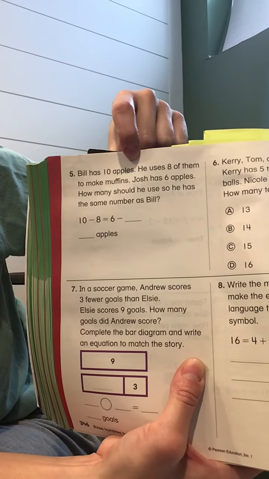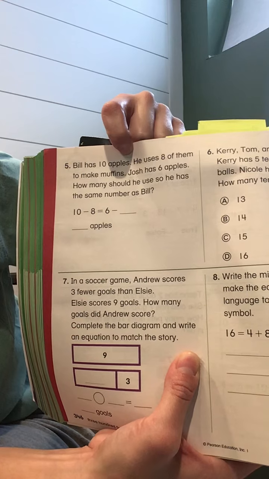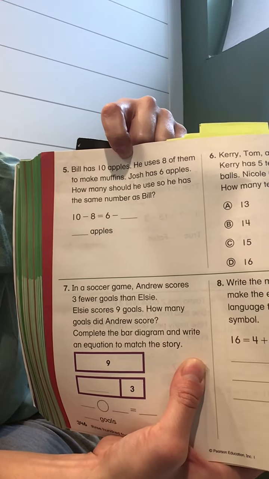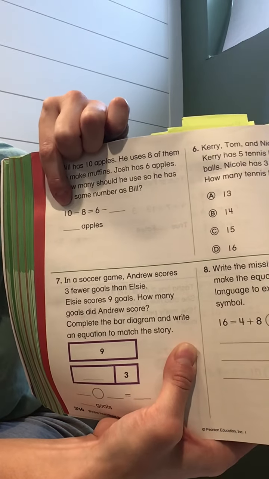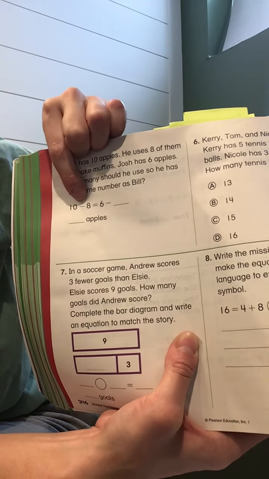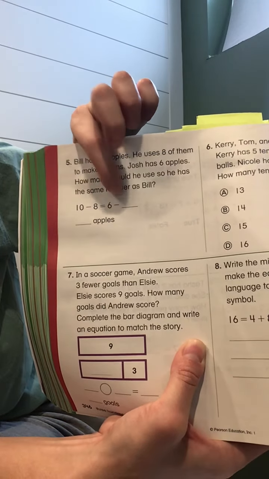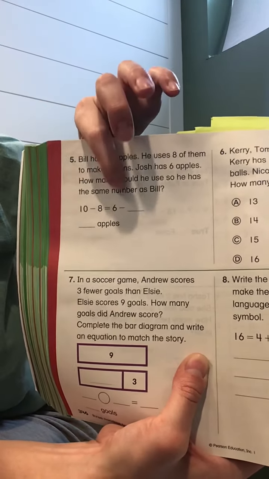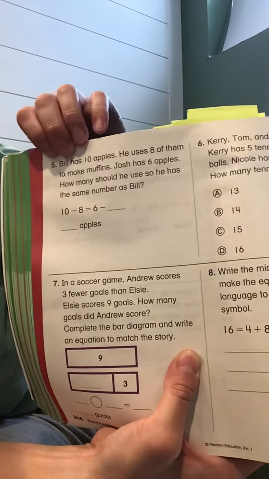Josh has 6 apples. How many should he use so he has the same number as Bill? So down here it helps you figure this out. It gives you 10 minus 8 equals 6 minus what? What would you need to put here to make this equation true?